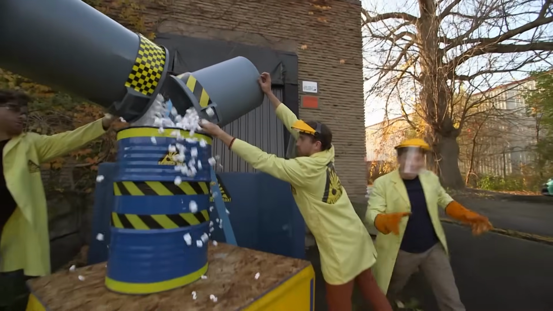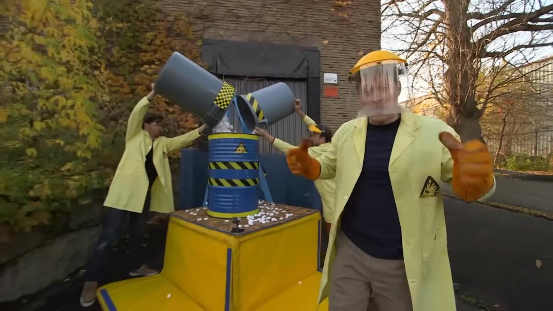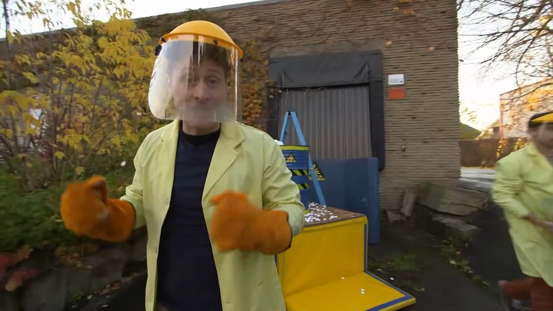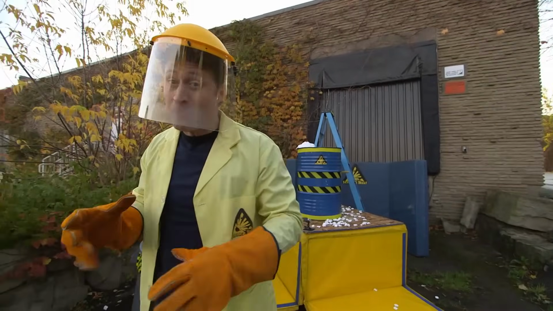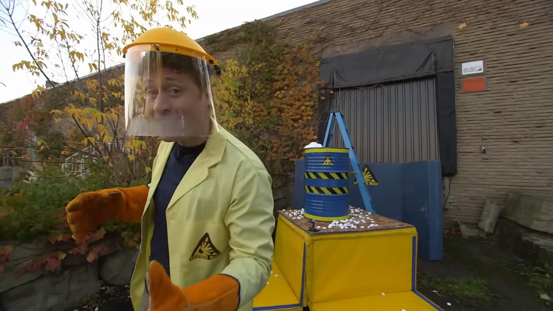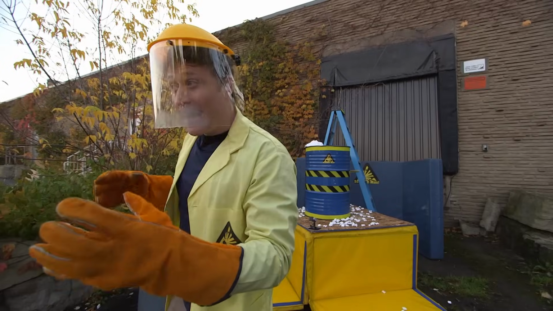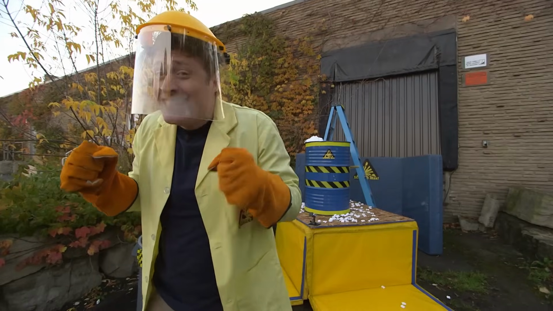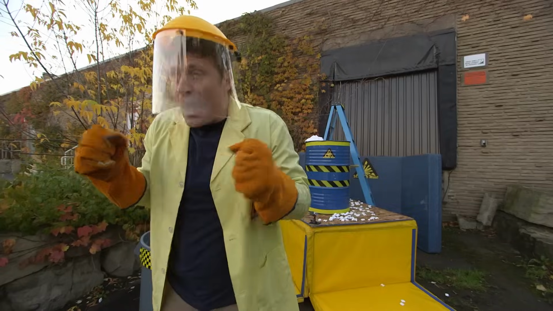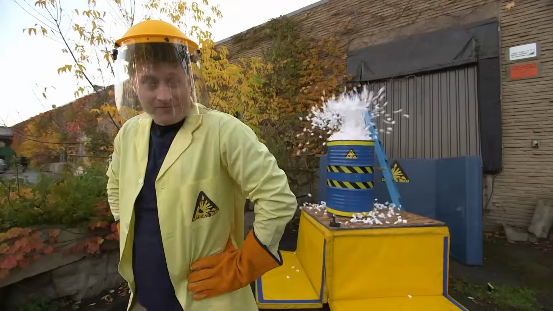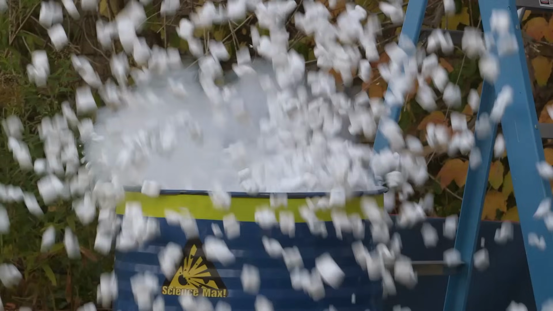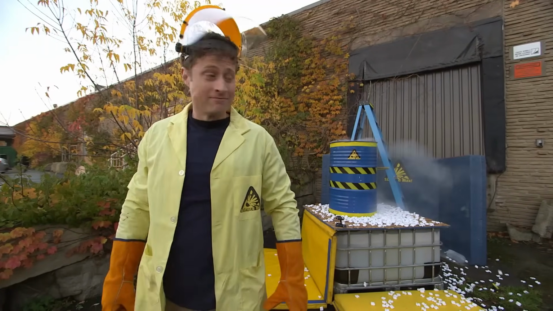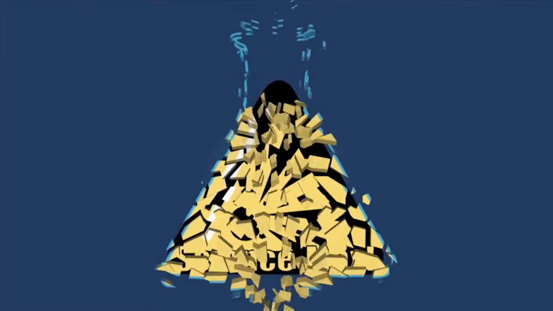Right now, the liquid nitrogen is turning back into a gas, but because there's a cap on the bottle, the gas has nowhere to go. So the pressure is just gonna keep building and building until the plastic bottle can't contain it anymore, and it pops like a balloon. Science!